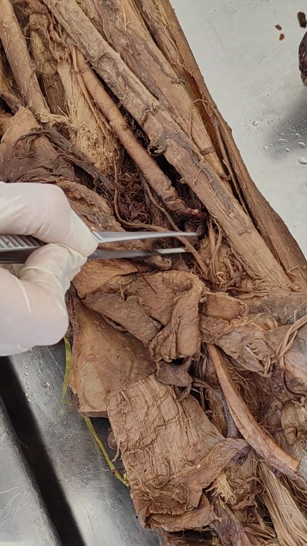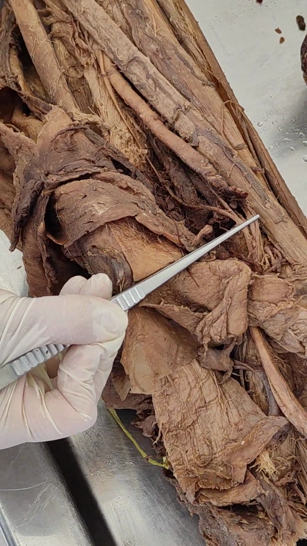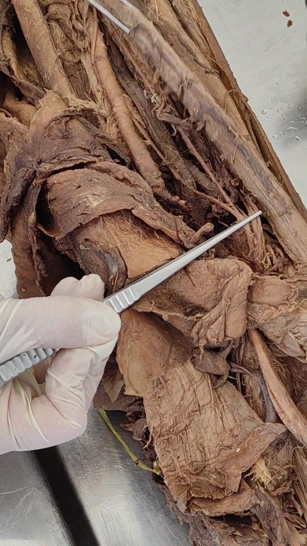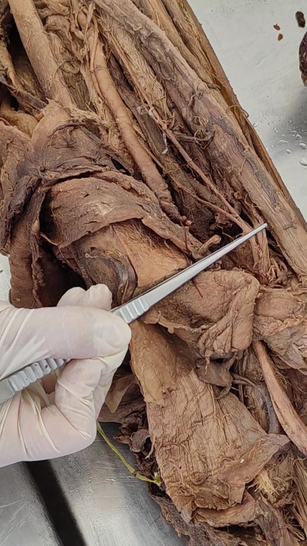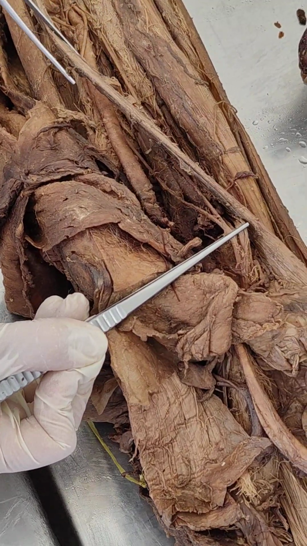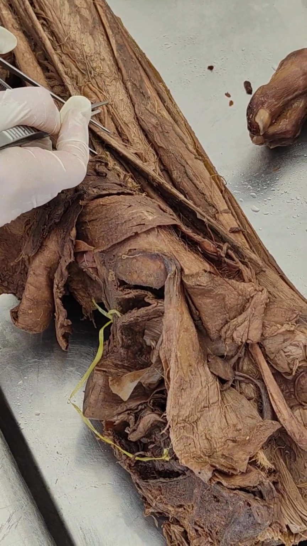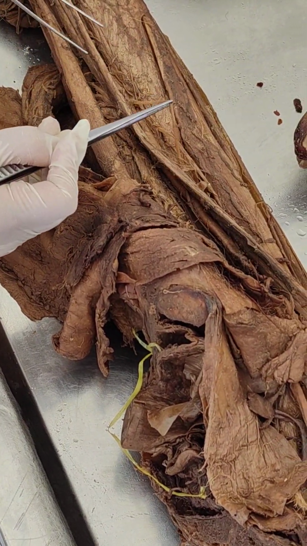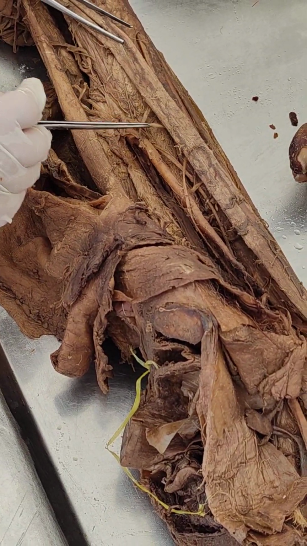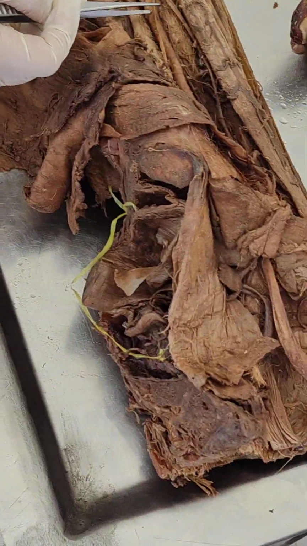Now some of the branches that belong to the femoral nerve are visible here. They are going to innervate the muscle, they are going to innervate the skin. One of the cutaneous branches of the femoral nerve we call the saphenous nerve. Saphenous nerve is visible here. If you notice, the saphenous nerve is here.